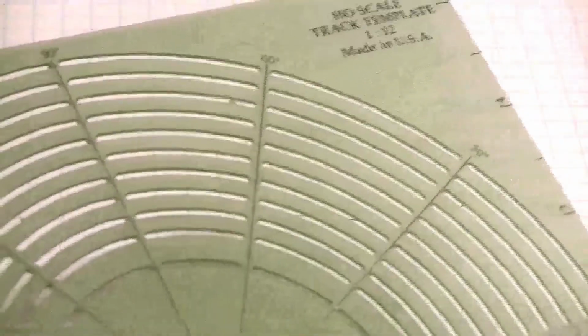It also has templates for crossings, straight track, and also radius, different radius. I forgot to mention you also need a good short pencil with a very fine point.